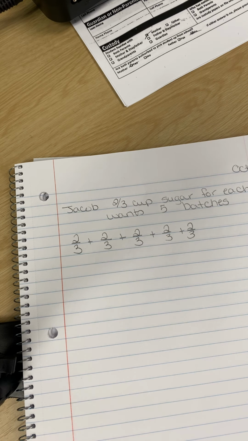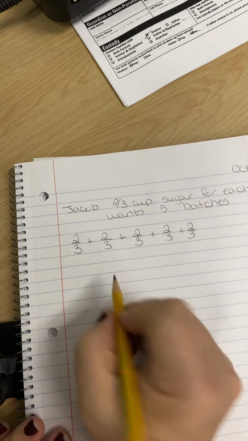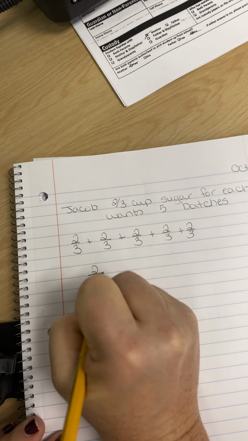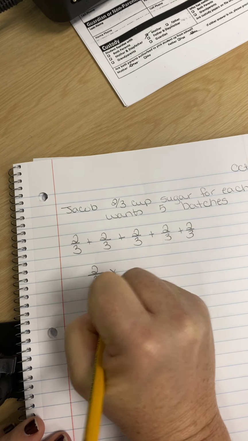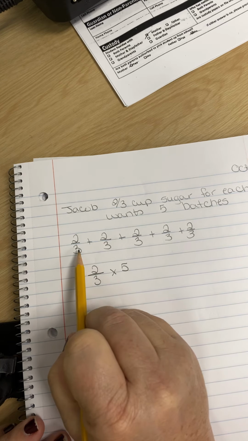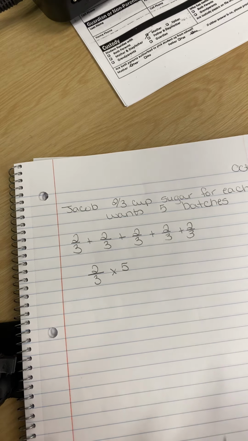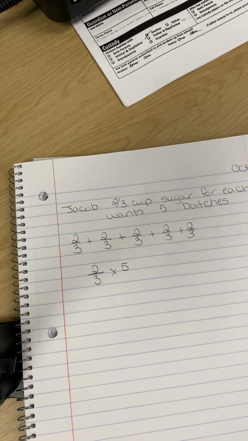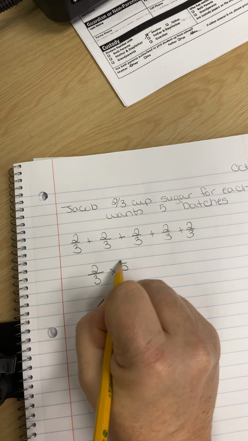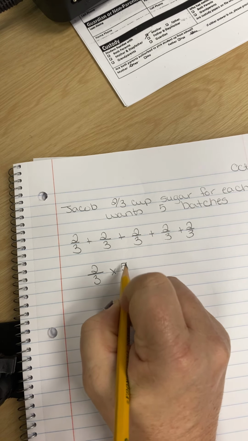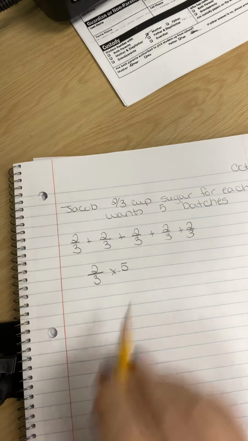Or the other way that's going to be a little bit quicker is we could say that it is the same to say 2/3 times 5, because we have 1, 2, 3, 4, 5 of them. Now we have talked about this, that if you have this whole number of 5, you want to make that into a fraction.